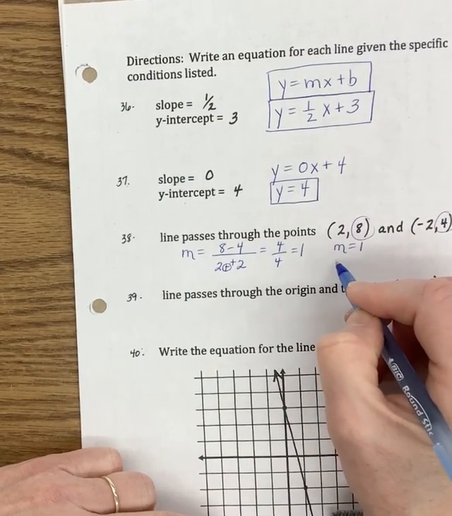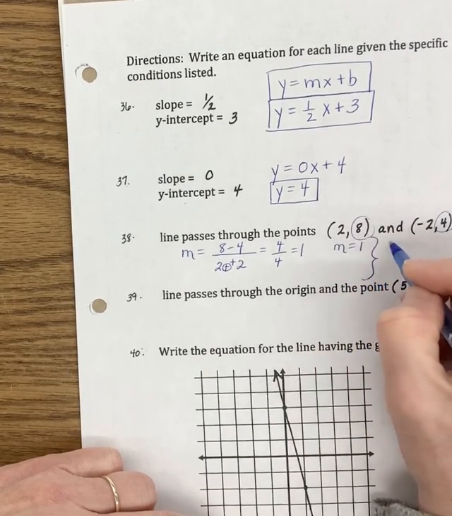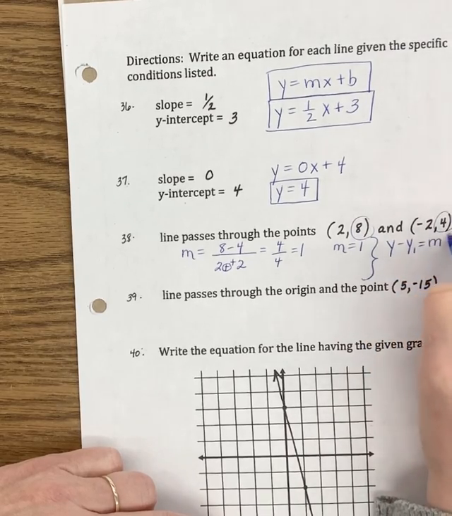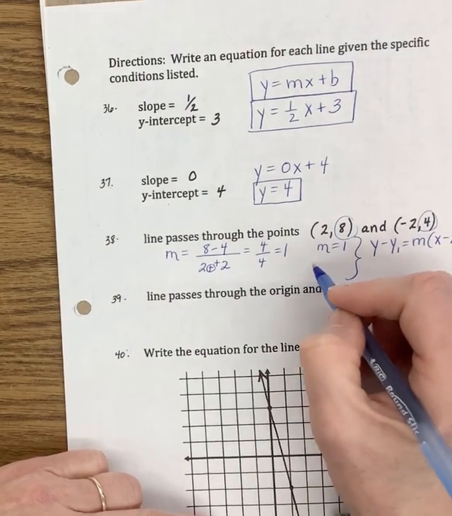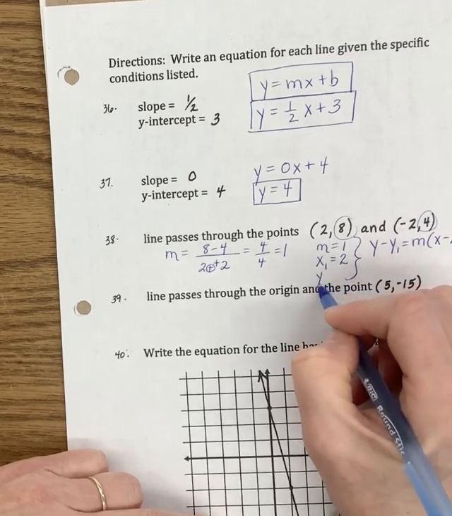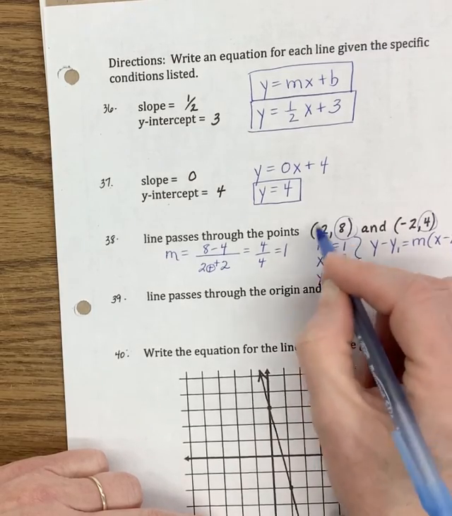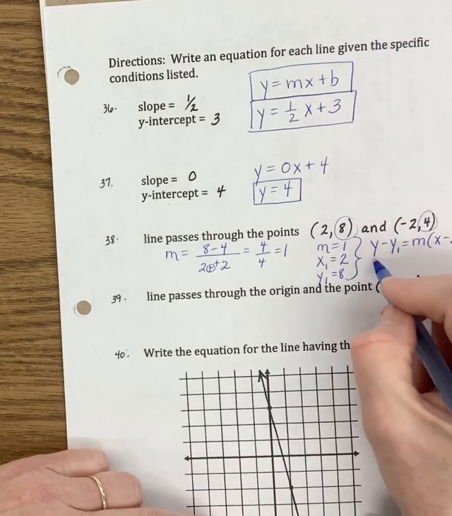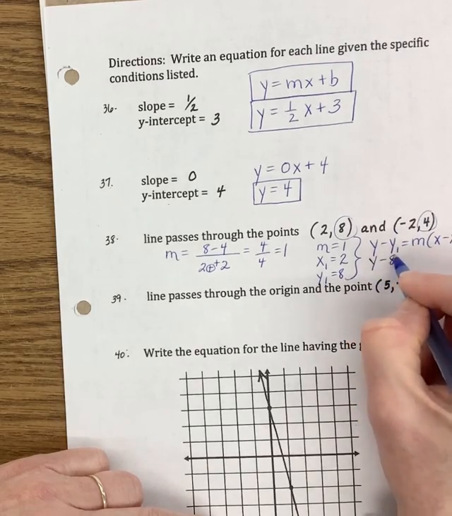I'm going to use the point slope form of an equation, which is y minus y1 equals m times x minus x1. So I need to decide what I want to be x1, what I want to be y1. I just used the first ordered pair for that. I could have used the second one as well. That would be fine. I'm going to substitute these numbers in.